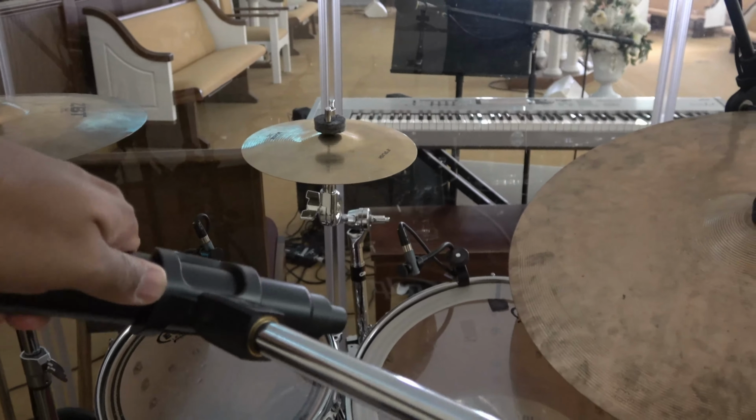Gotta remind everybody, stop moving the mics all over the place. And as you can hear, gotta be careful. You can hear the whole sound system is on. So we're spot checking a couple of the mics, and that's it.